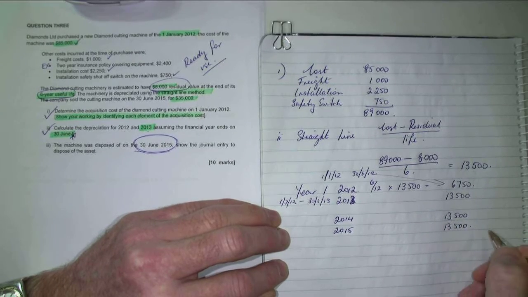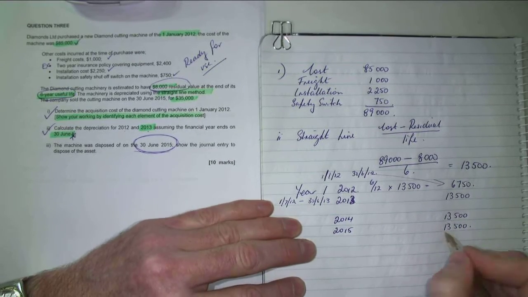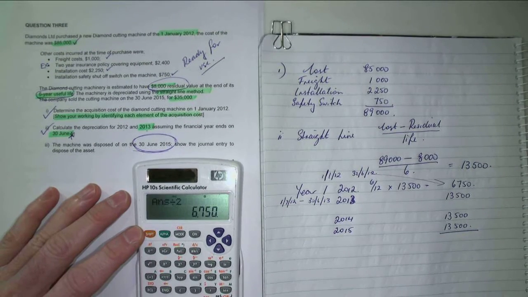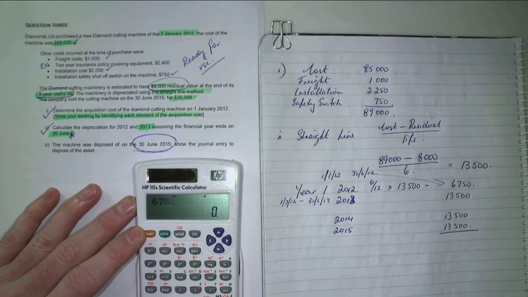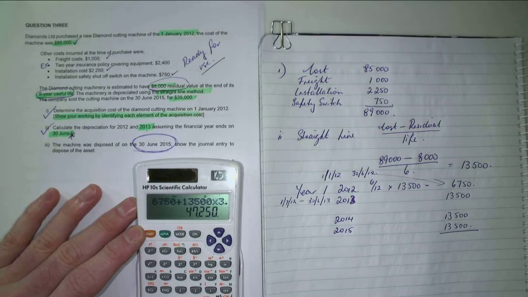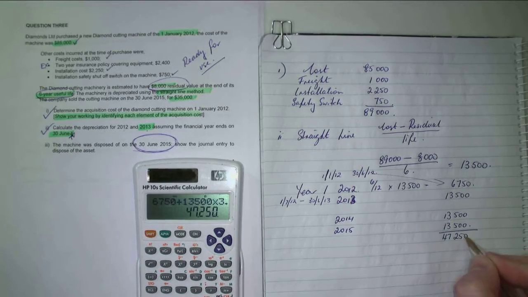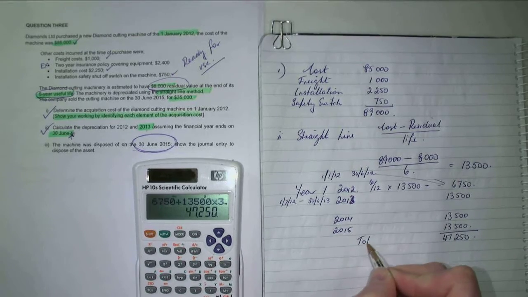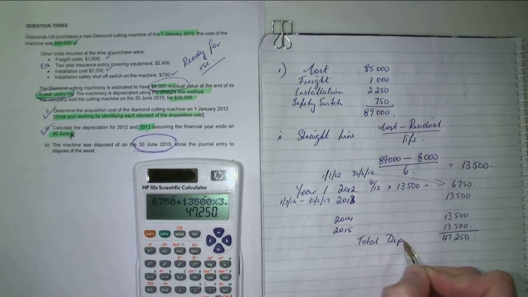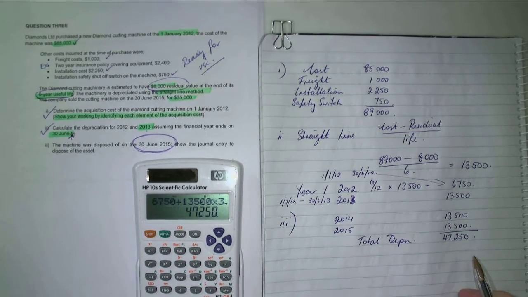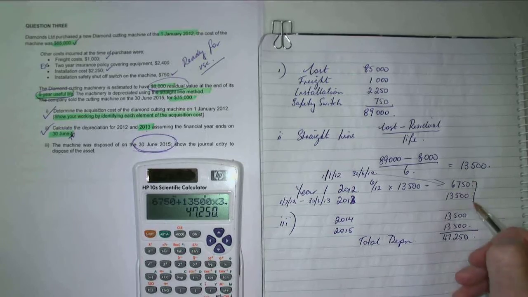Because what we're looking for is a book value of the asset. Now, my depreciation, so I've got 6,750 plus 13,500 times 3 equals 47,250. Alright, that's my total depreciation, which is all of those.